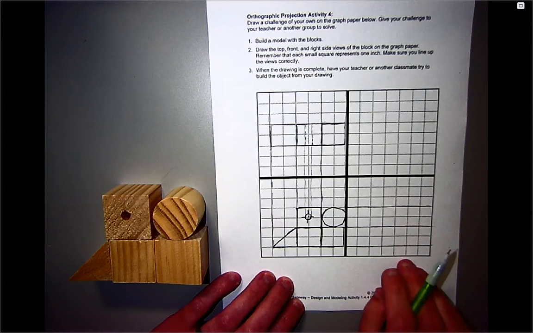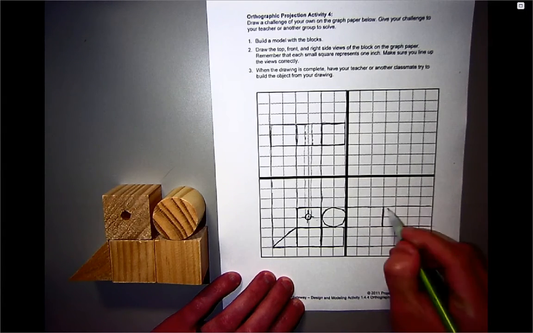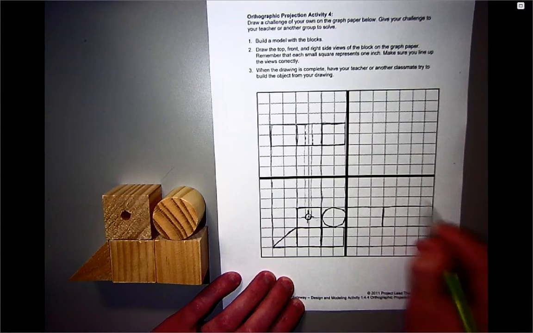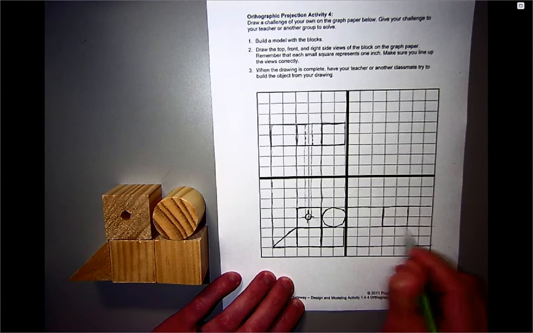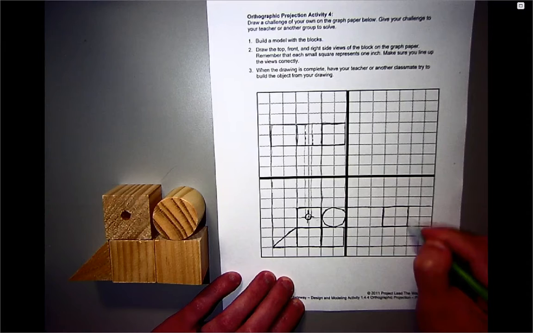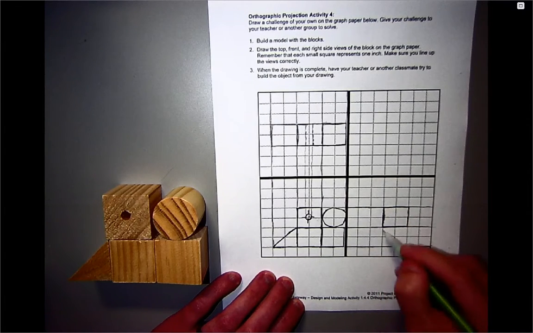And then from the right side, it's also going to look like a cube. And then I'll draw another rectangle beneath it.